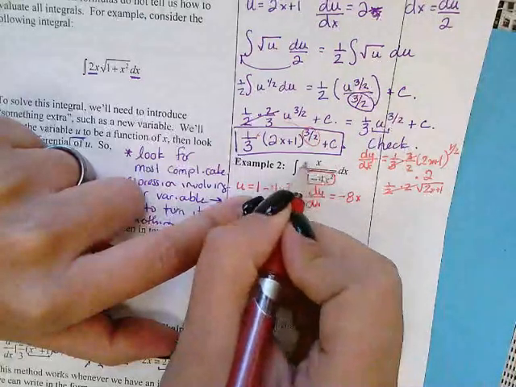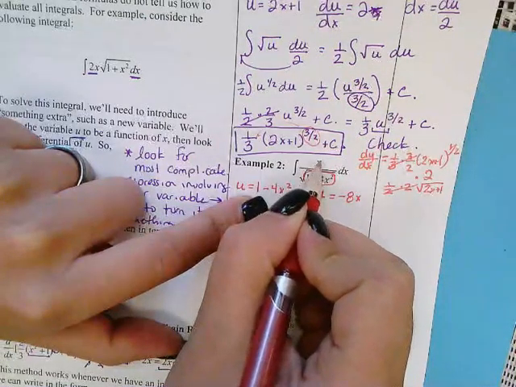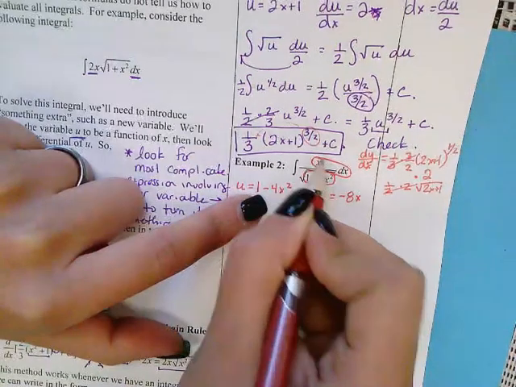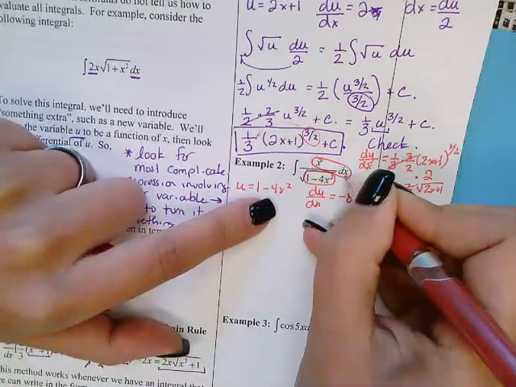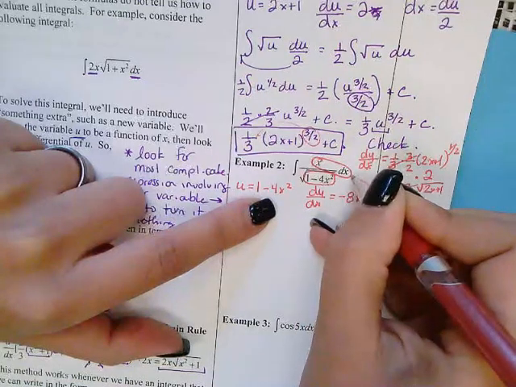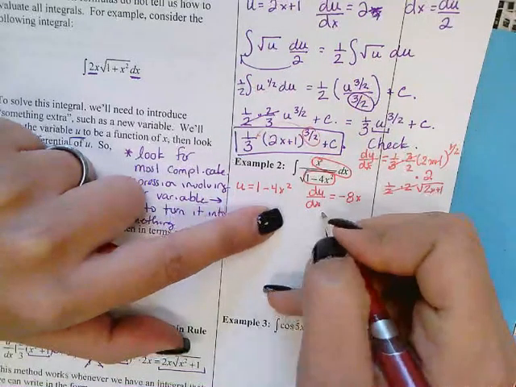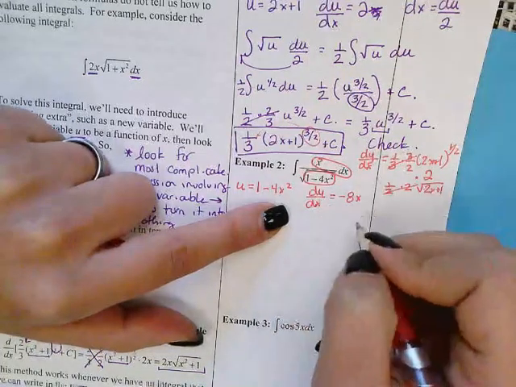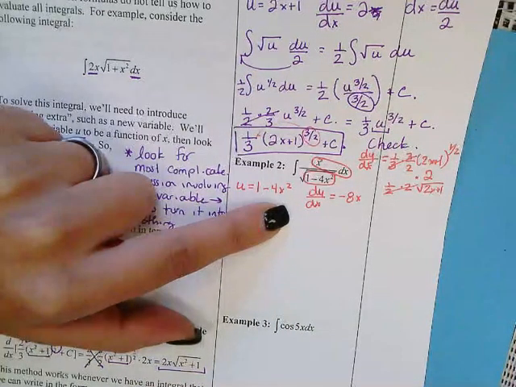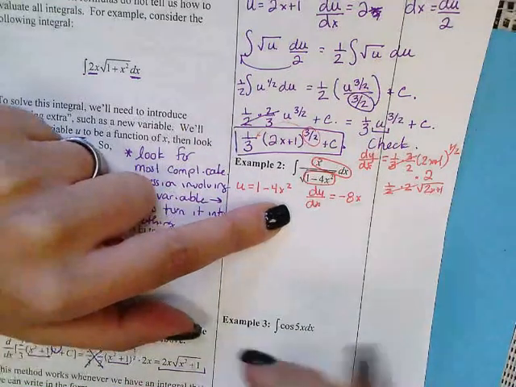You notice that what's left is x times dx. So I'm not just going to replace dx. I need to replace x dx. So when I ask you what is du, how do I rewrite du?